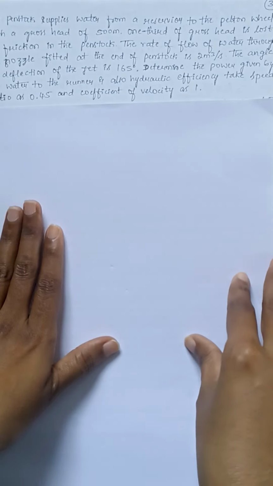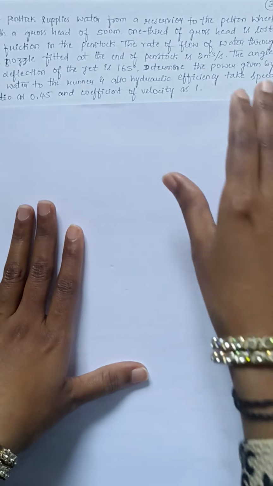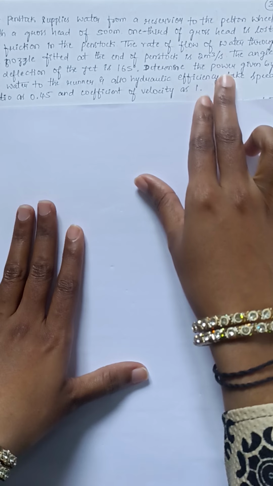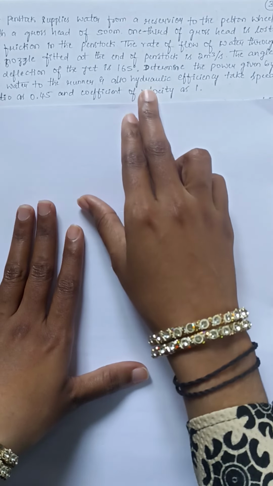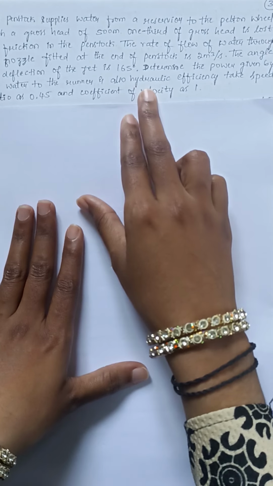So this is the question. In this question we need to find the power which is given by the water to the runner, and also we have to find the hydraulic efficiency of the Pelton wheel turbine. So this is the first type problem related to the Pelton wheel turbine.